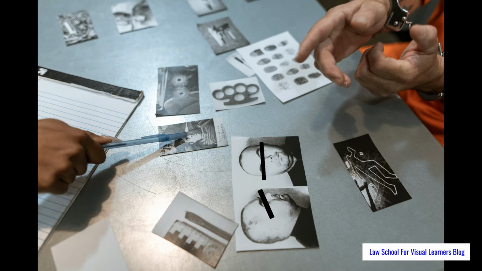Rule 411. Liability insurance. Evidence that a person was or was not insured against liability is not admissible to prove whether the person acted negligently or otherwise wrongfully. But the court may admit this evidence for another purpose, such as proving a witness's bias or prejudice, or proving agency, ownership, or control.